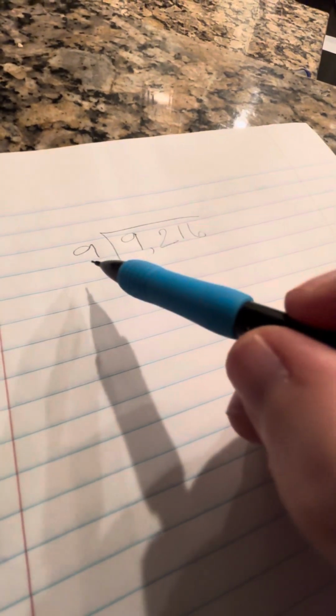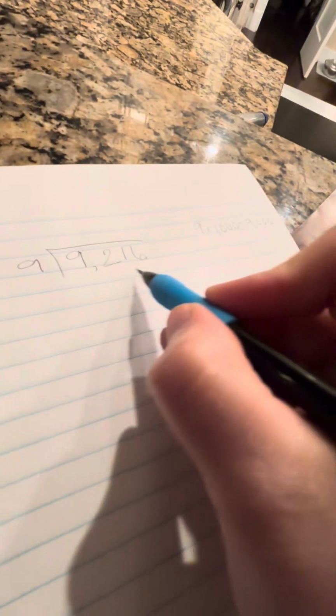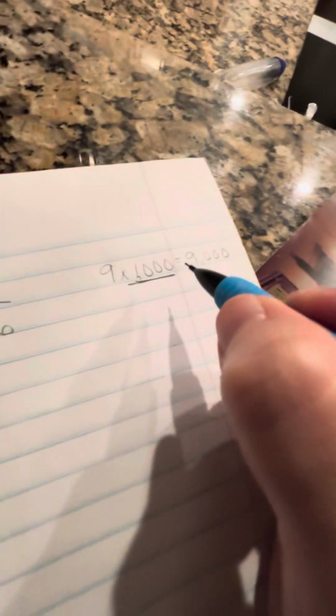The best guess here is 9 times 1,000, because that's going to give us 9,000, and it's going to get us really close to our dividend here. So they're going to put this partial quotient that they guessed up here.